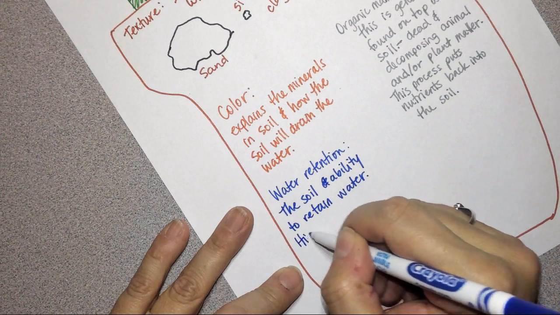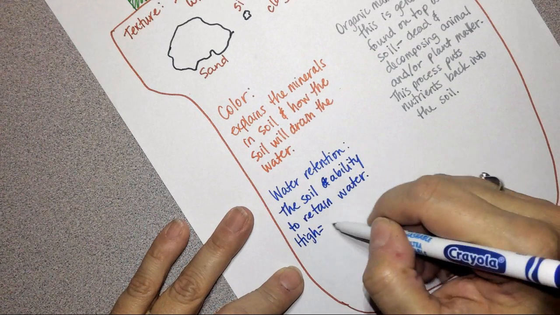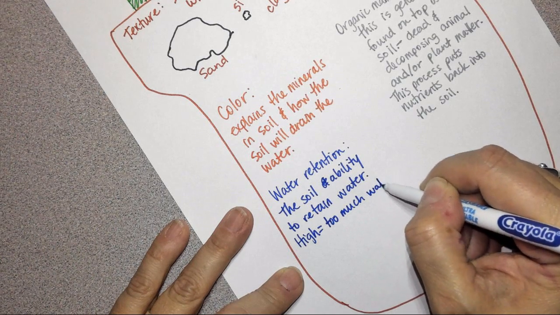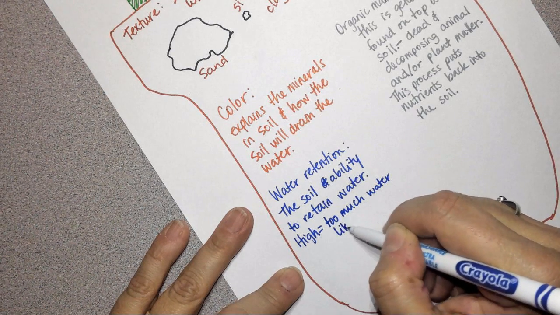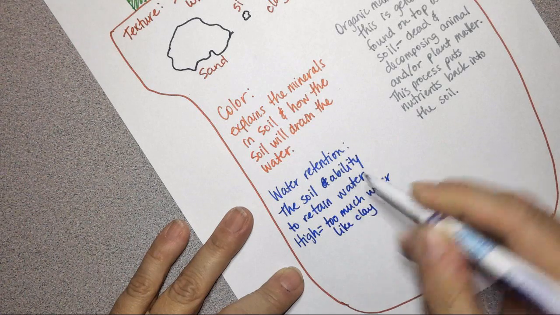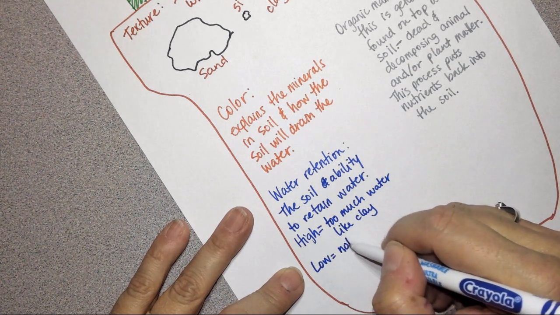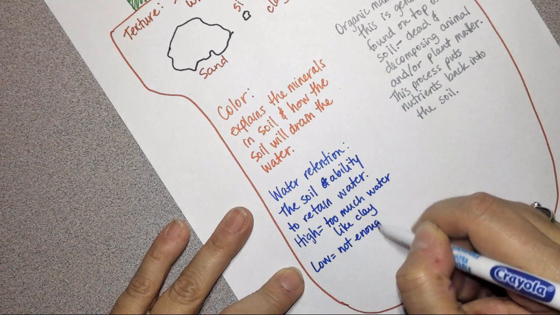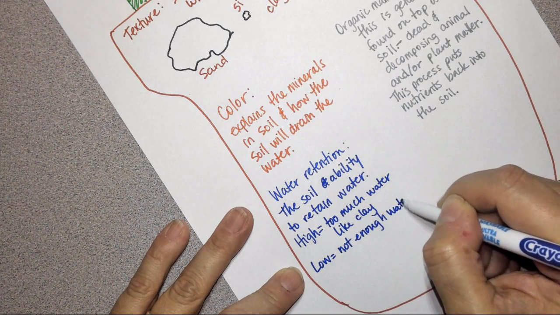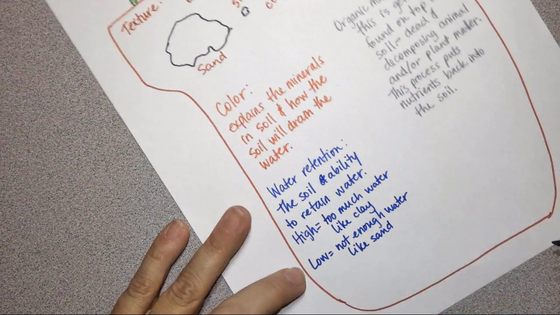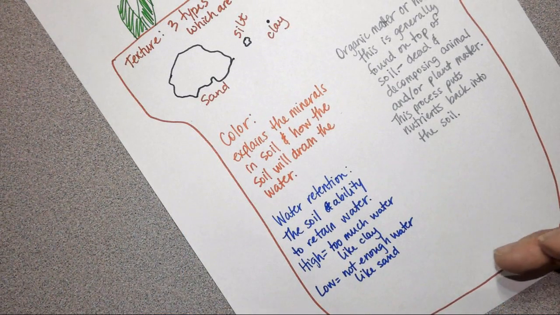And if it has a high retention rate, that's too much water, like clay. And if it has a low retention rate, then that's not enough water, like sand. I thought I heard somebody say that. I knew y'all were so smart.